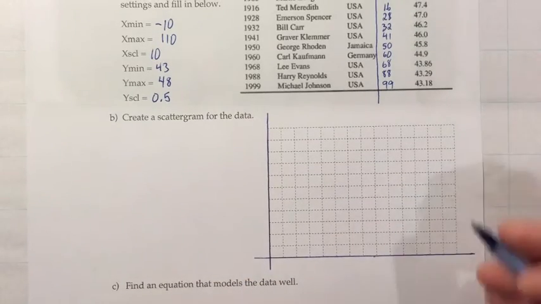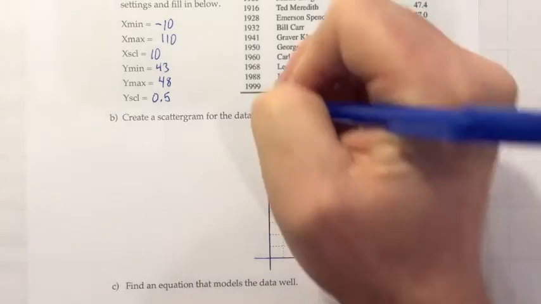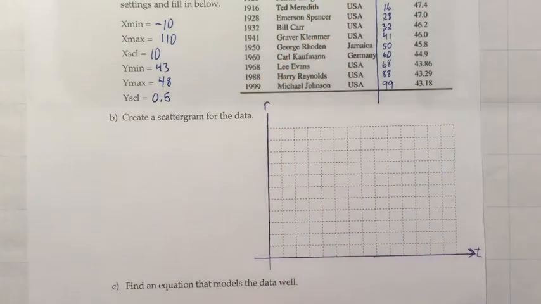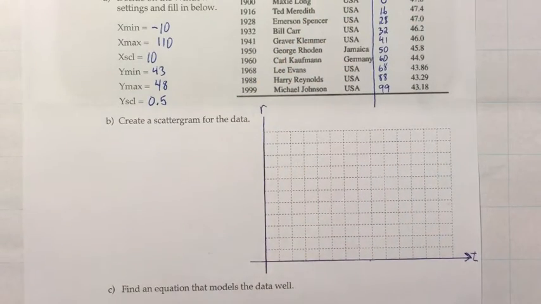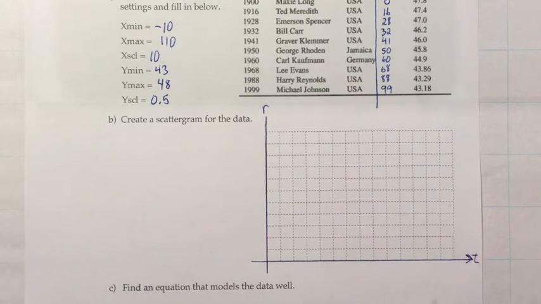So draw our axes in. The horizontal this time would be the input of t, and the output would be the world record time, so that would be an R. And then thinking about scale, the way we do it by hand is a little bit different, but it is similar.